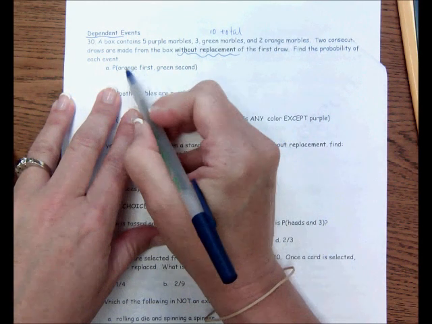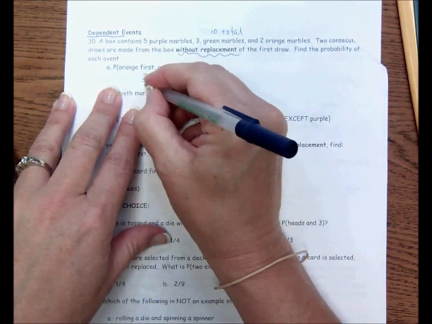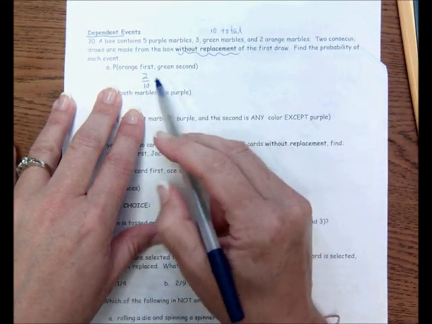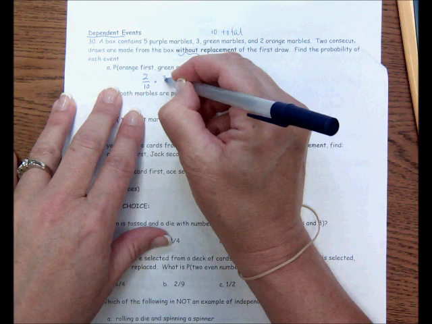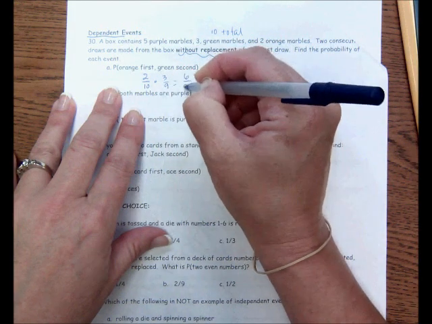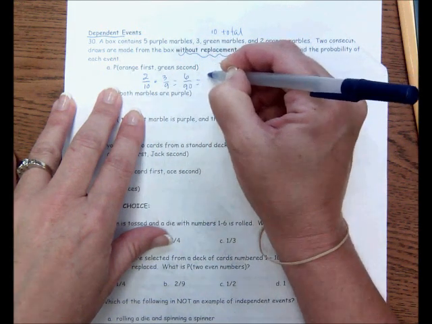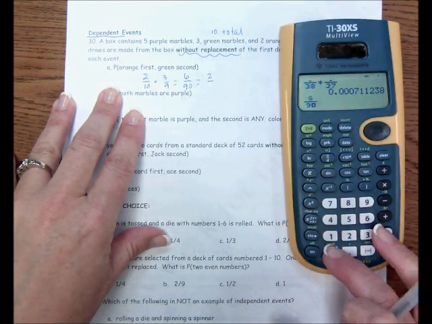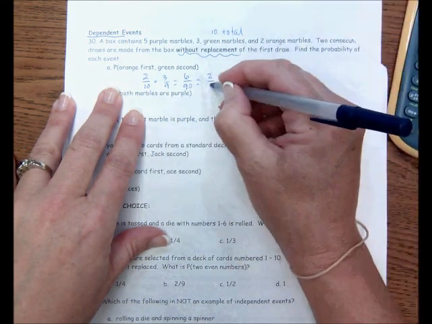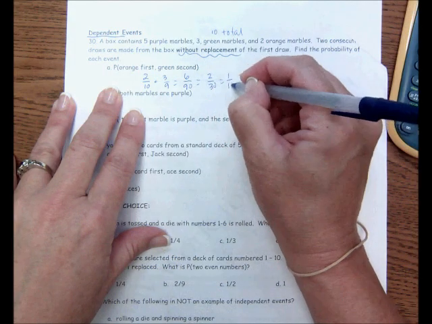So my first is going to be orange, so the probability that's going to be orange is 2 out of 10, and then I want my second, so my first is orange and my second is green, and then that's 3 out of 9, therefore it's 6 out of 90, which simplifies using our handy dandy calculator to 1 over 15.